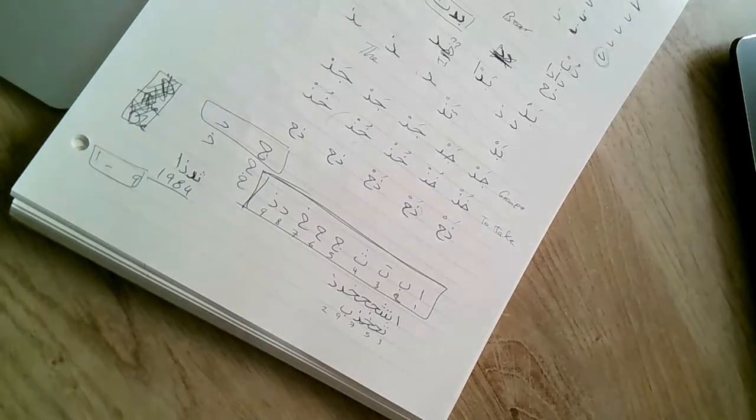Make this dua: Ya Rab, make it easy for us. Help us to learn this language. Help us to understand your words, your Quran, and give us the rahmah for this.